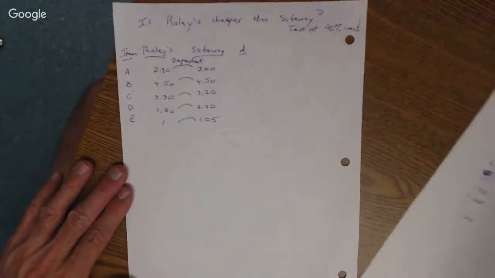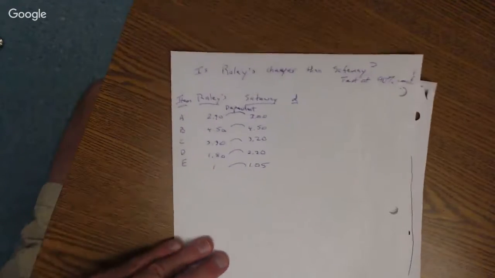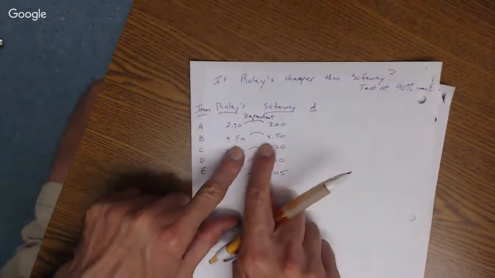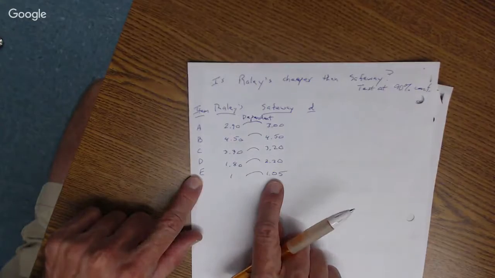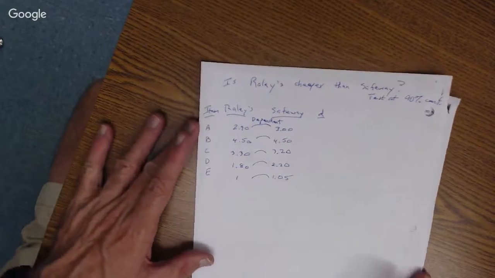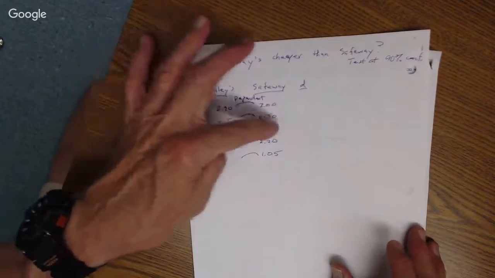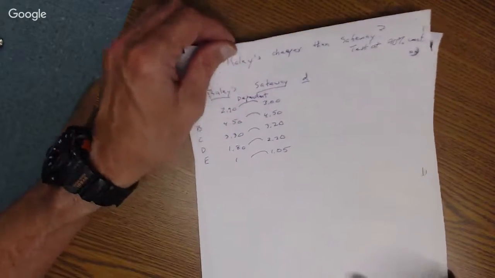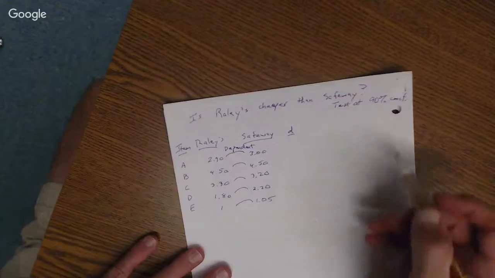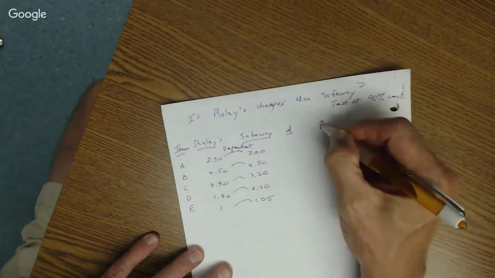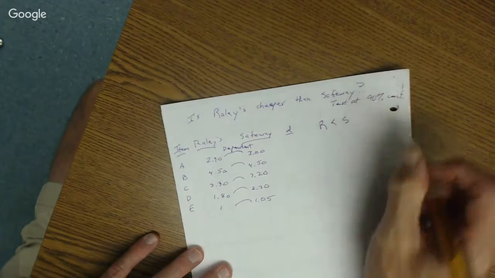Now over here, if we have two dependent samples, remember, dependent samples, every number is matched with another number in the other sample by the same item or the same person or something the same in the two samples. Then you've got two dependent samples, and let me show you how you do that test. We're still going to say Raley's is going to be less than Safeway.